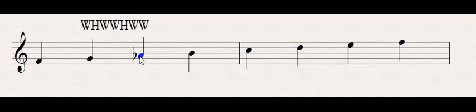Now we need another whole step. So A flat to B is not a whole step, it's actually too big. It's called an augmented second. So A flat to B flat would be a whole step. Okay, then we need another whole step, B flat to C, a half step, C to D flat, and then same deal here, E flat, F.